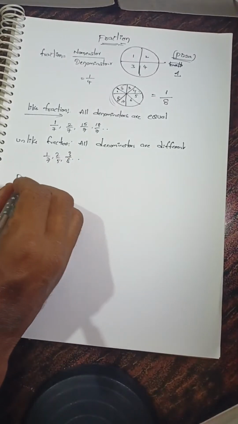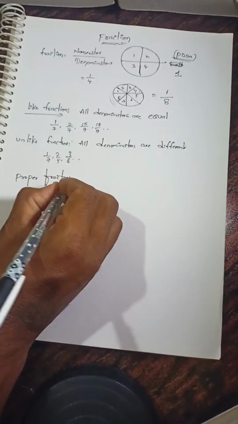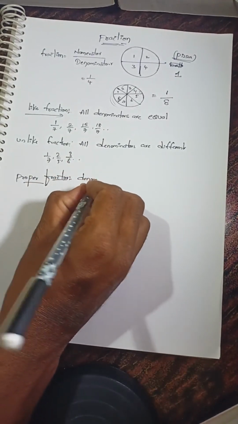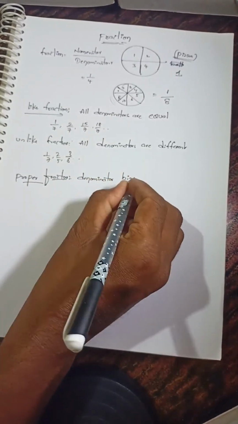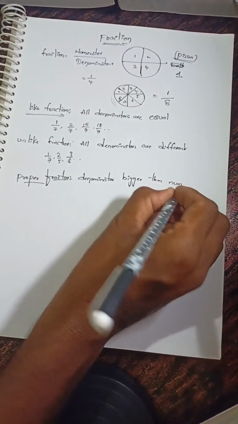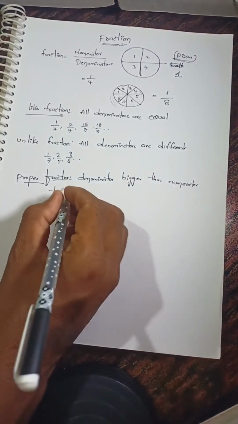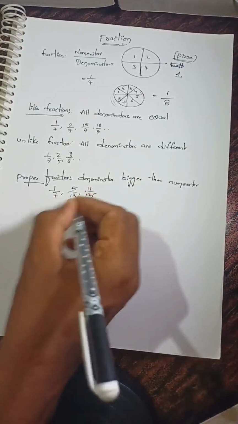Next, proper fraction. What is a proper fraction? Very simple. The denominator is bigger than the numerator. For example, 1 by 7, 5 by 13, 11 by 125, like this.